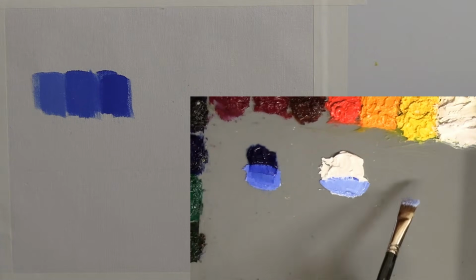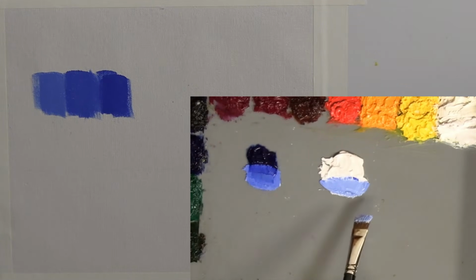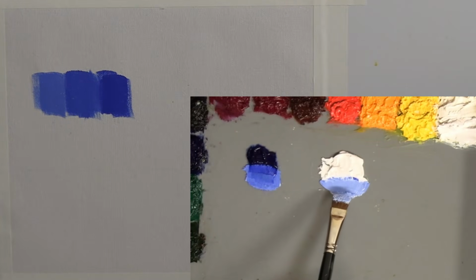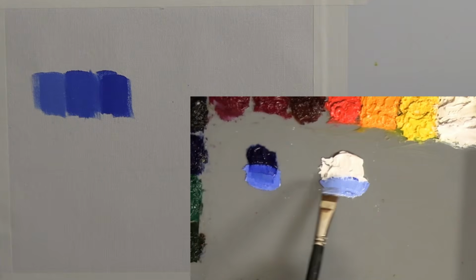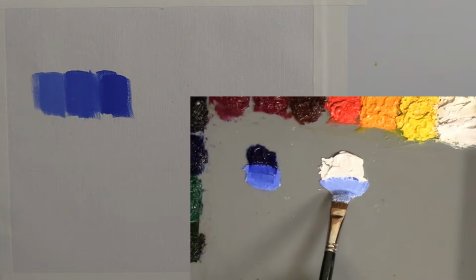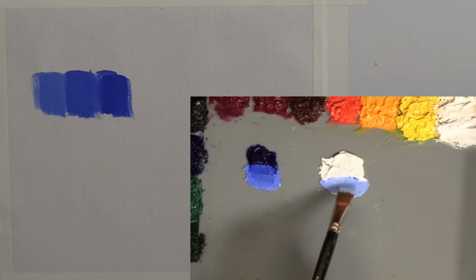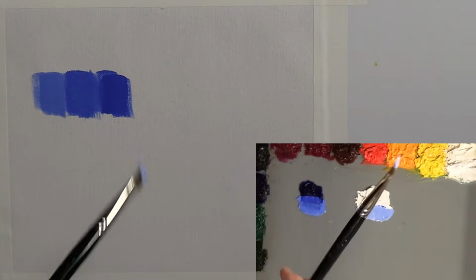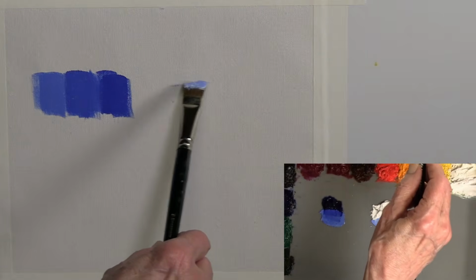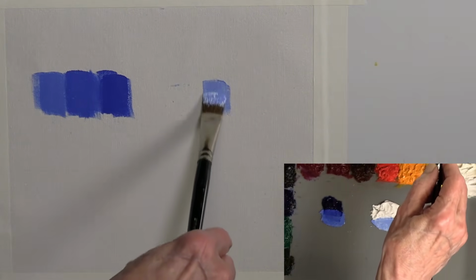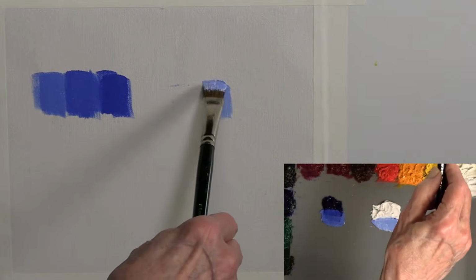I like my middle value palette here because I can always control my values by comparing what I have here against the palette. So that is just a little bit lighter than a middle value. It's a good one to do this little demo with. So I'm going to put it over here. Now we'll start right here. There is a lighter value.